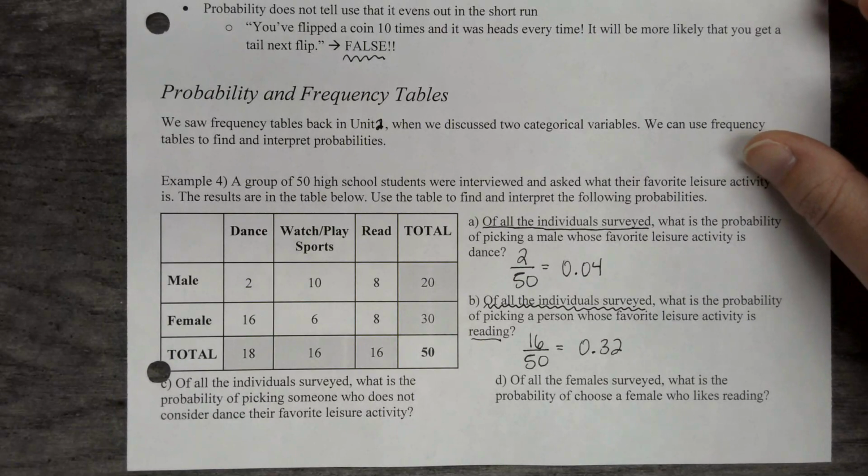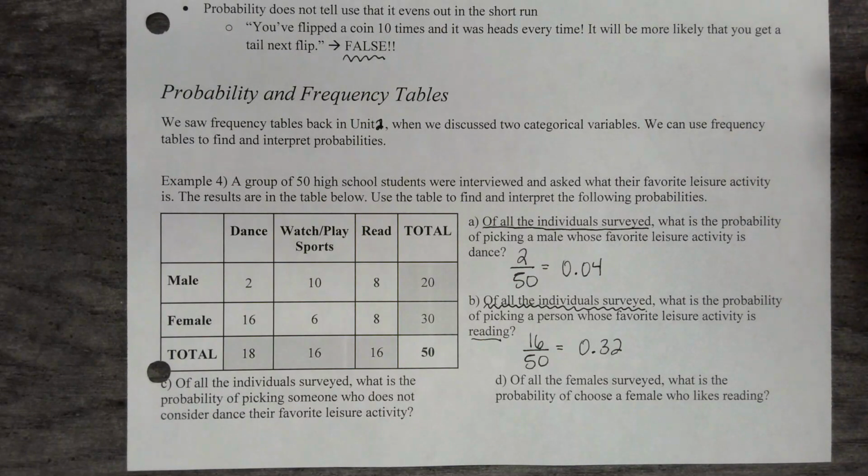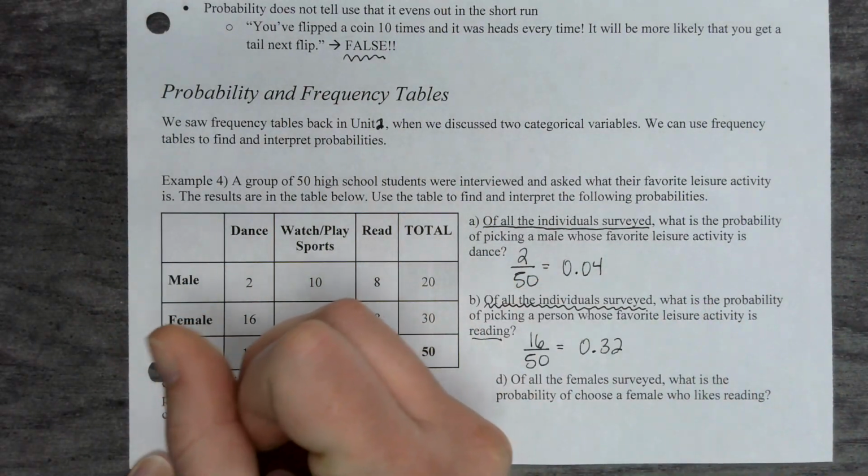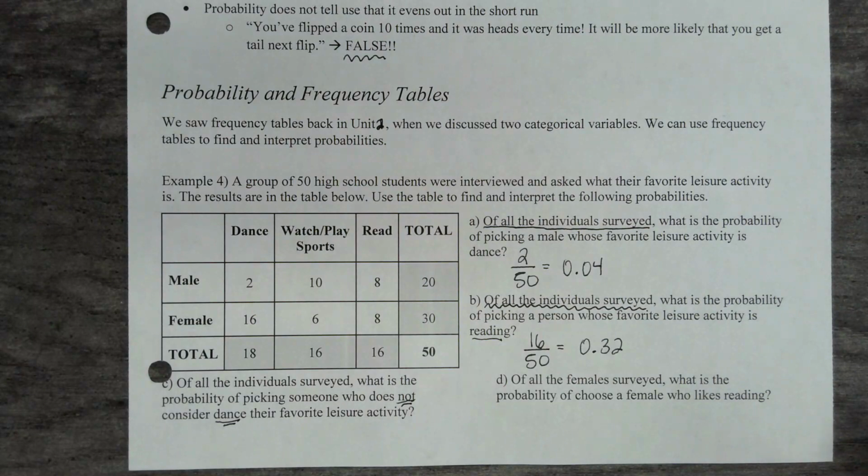All right, we're looking at part C. This one involves a complement, because of all the individuals surveyed, what is the probability of picking someone who does not consider dance their favorite leisurely activity?